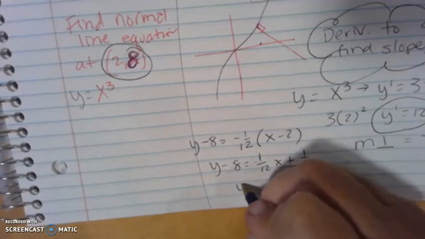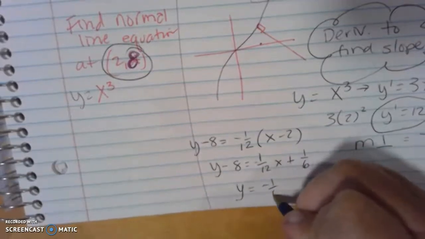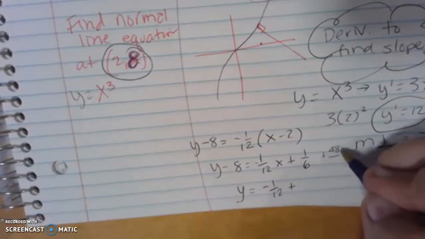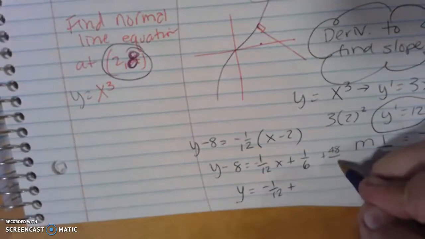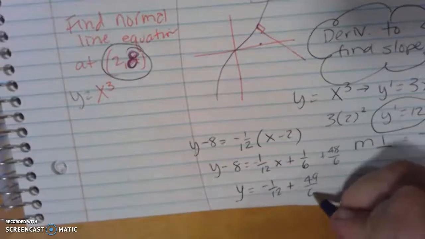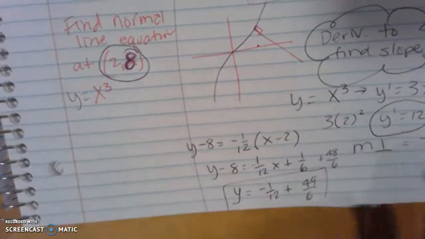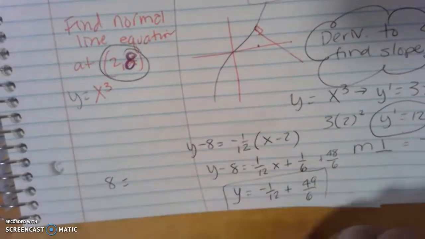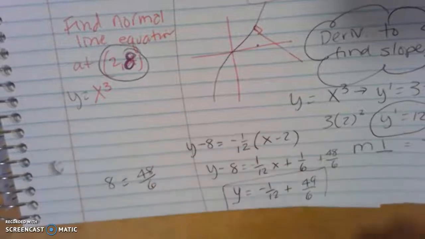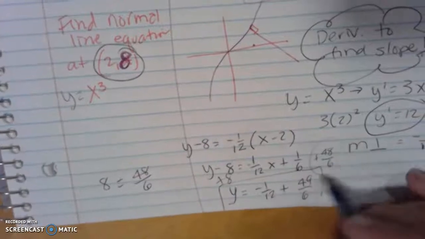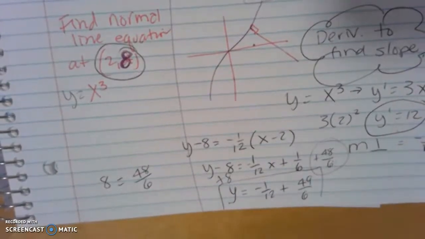Add 8 to both sides. y equals -1/12 x plus, and I'm going to add 48/6, yep, that's 8. So then I get 49/6 will be my final answer. Because 8 equals 48 divided by 6, I'm adding 8 to this side. I just changed what it looks like because it's a fraction. Okay, that's how you find the normal line.